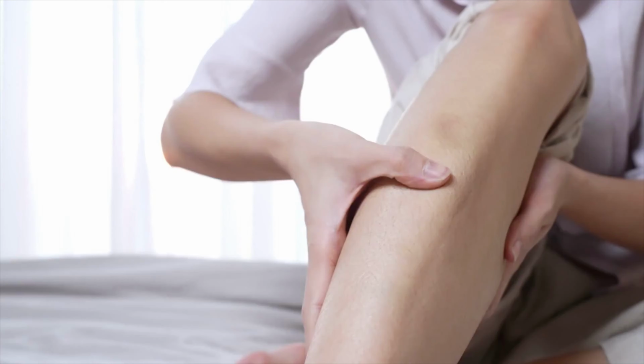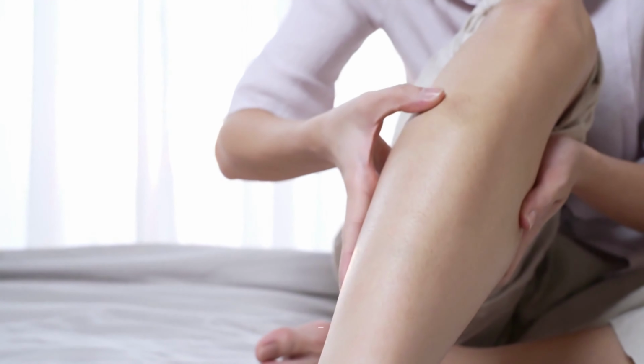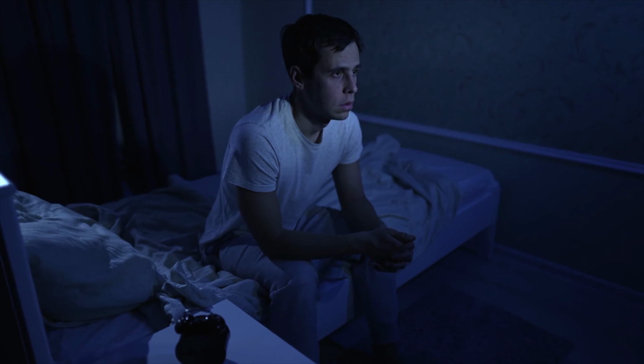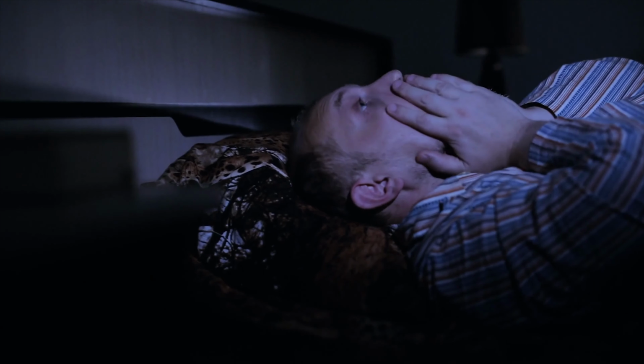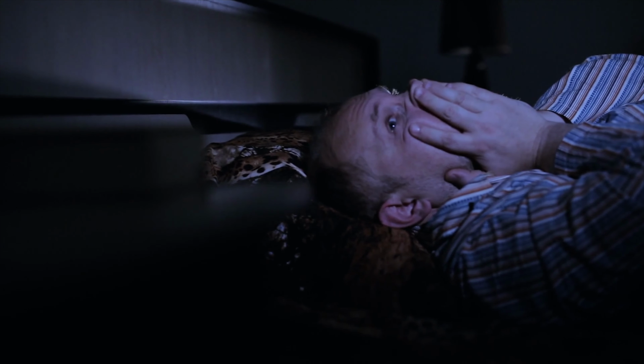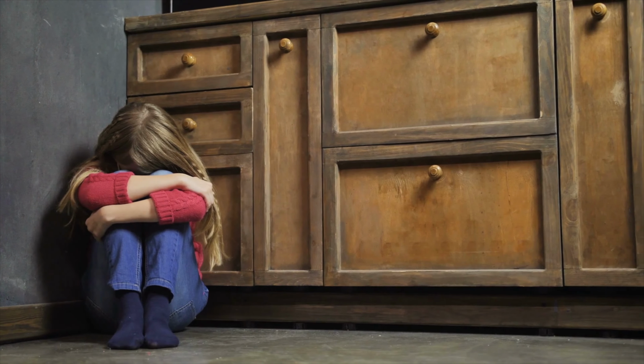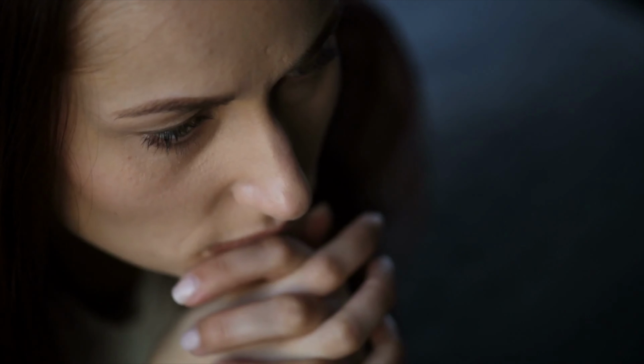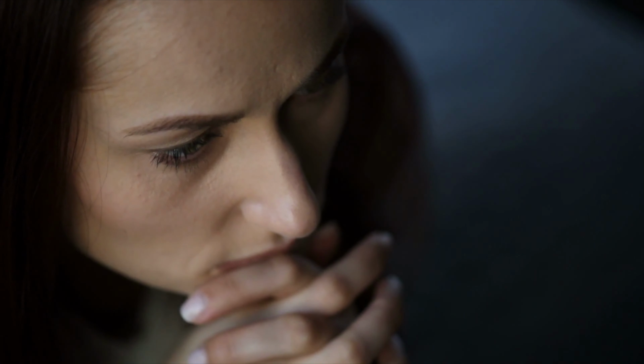Now, sleep paralysis has also been found to be more common in people who have nighttime leg cramps, people with anxiety disorders, panic disorders, and it has a strong association in people with post-traumatic stress disorder and a history of childhood sexual abuse and other types of physical and emotional distress history.